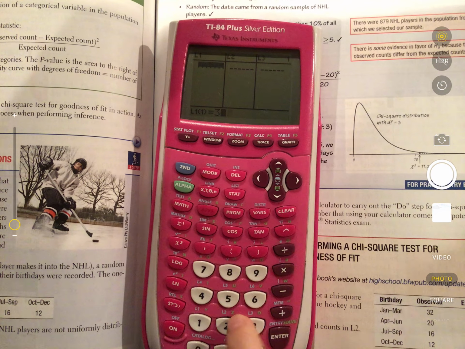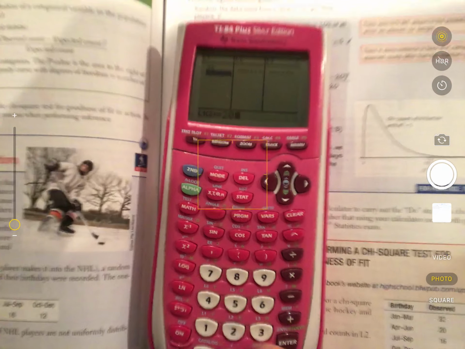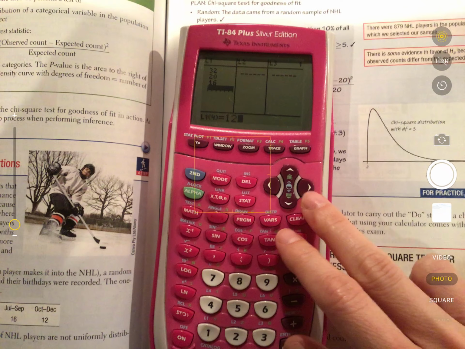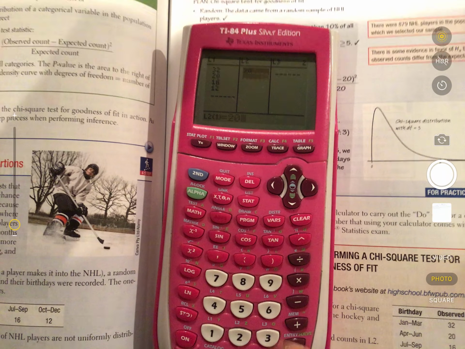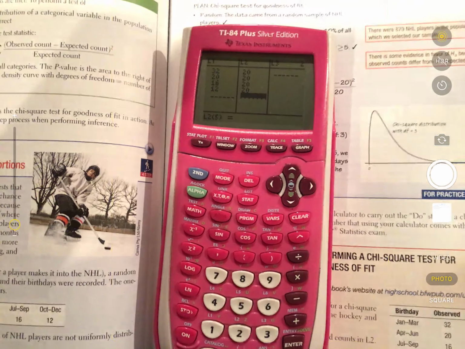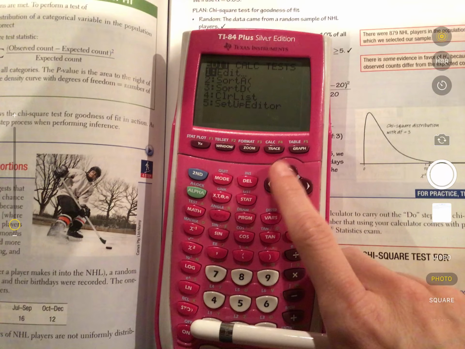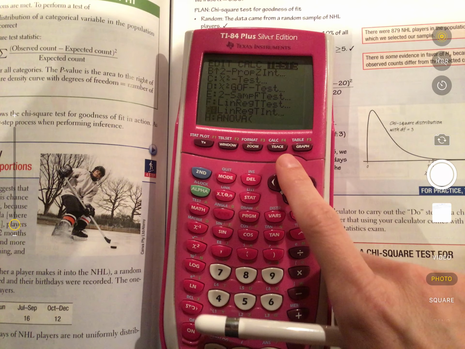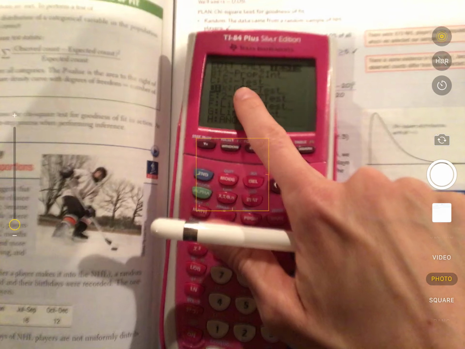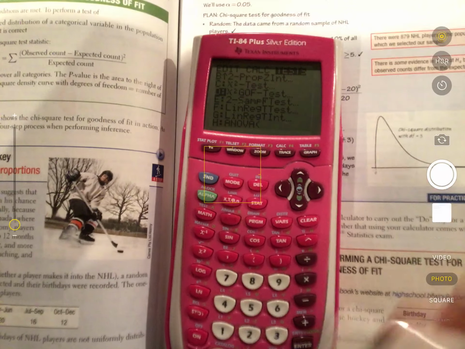So I'm going to push stat, edit. I'm going to clear out the stuff that's still sitting in there. So into my observed, I'm going to put in the 32, 20, 16, and 12 that they observed from this sample of 80 players, and that they were expecting uniformity or testing uniformity. So these 20s.